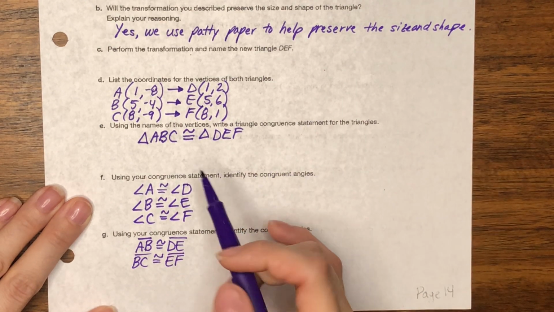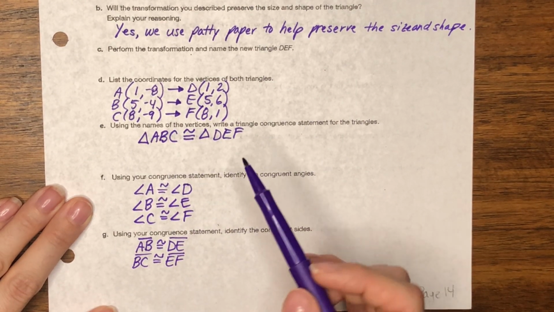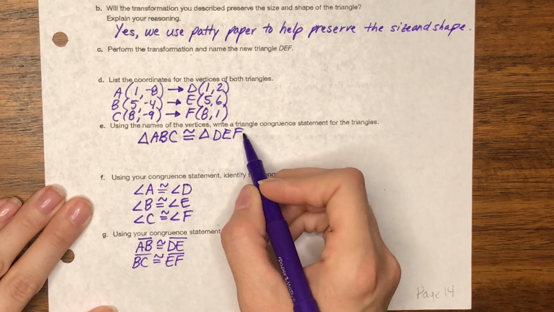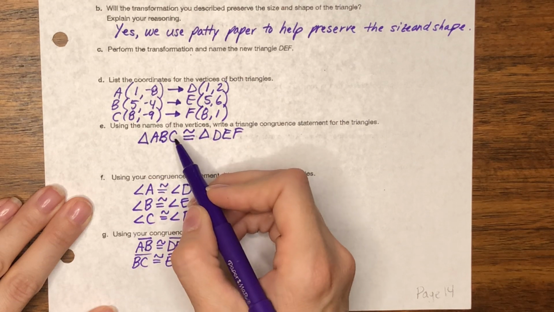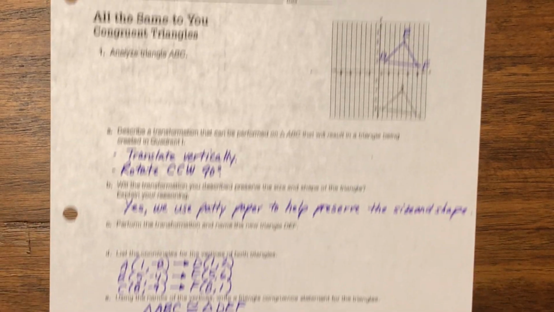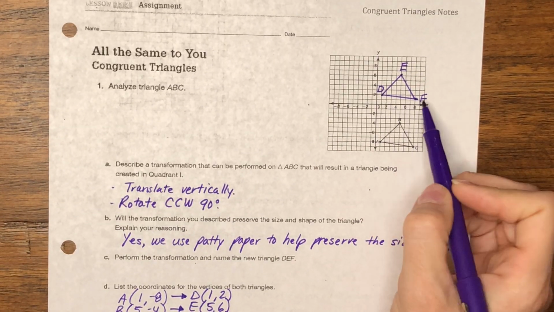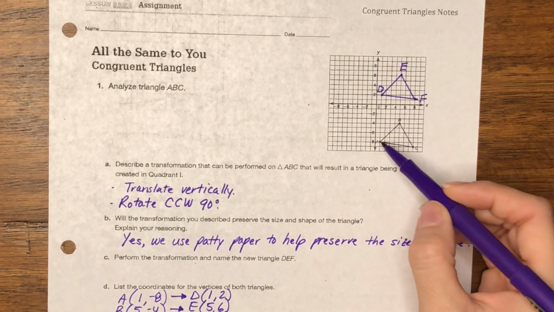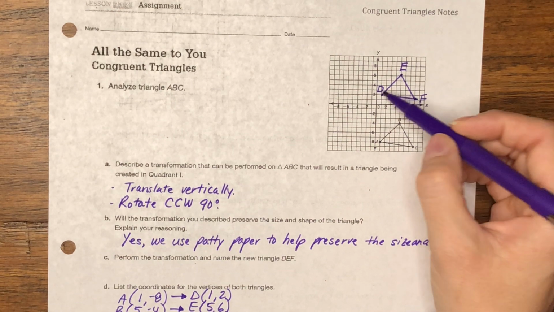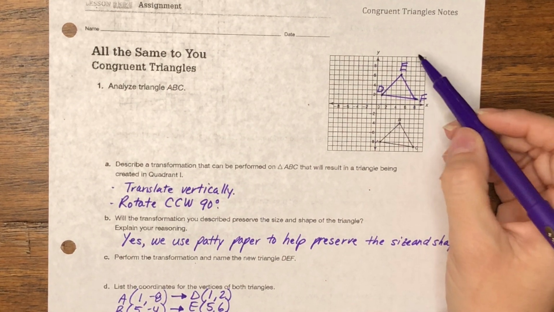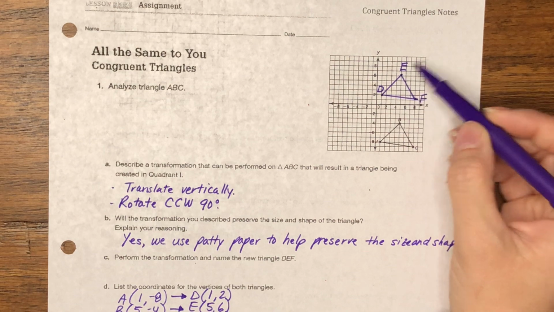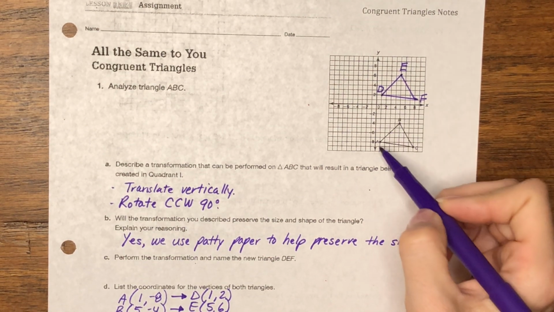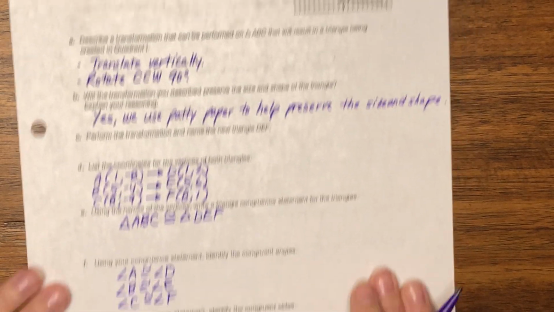And then this is not super tricky, but then you're going to be doing line segment DF and AC, okay? And if we look at our picture here, DF and AC are the last line segments, because we already said that AB and DE were congruent, EF and BC, so we have DF and AC, okay?